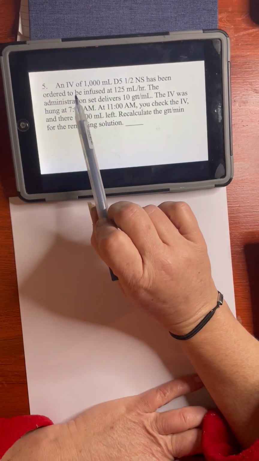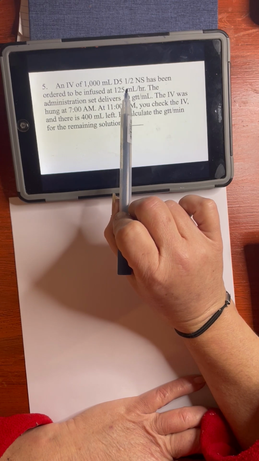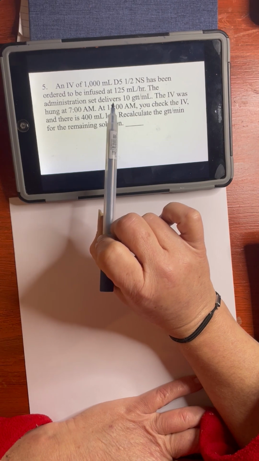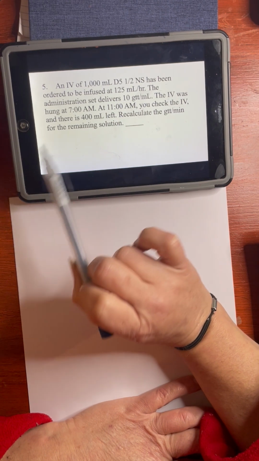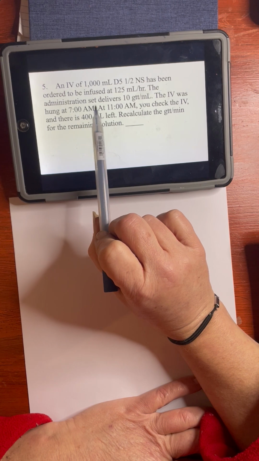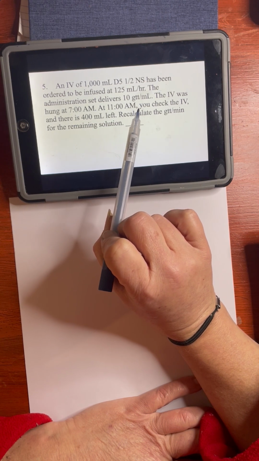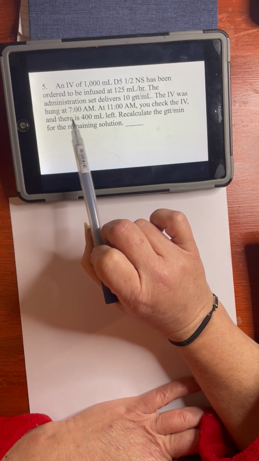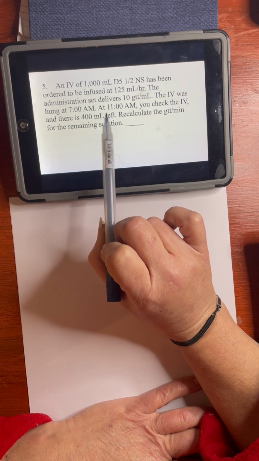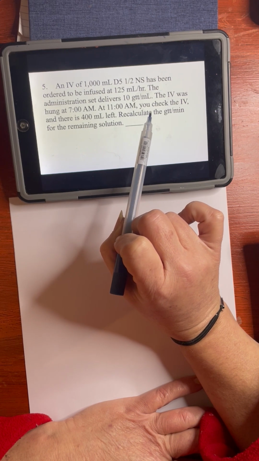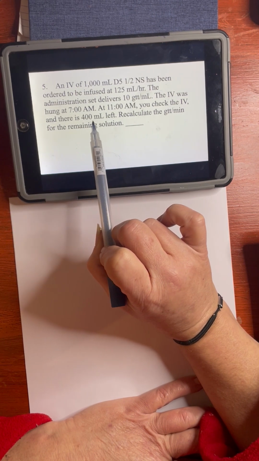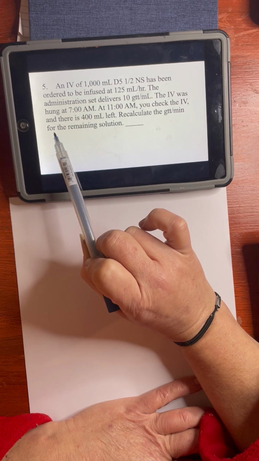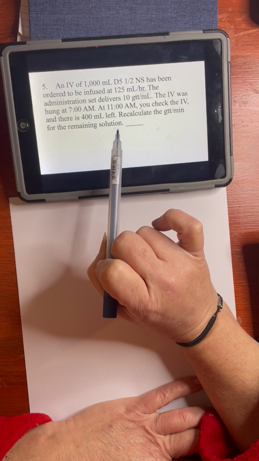Here we go. An IV of 1,000 milliliters of D5 half normal saline has been ordered to infuse at 125 milliliters an hour. The administration set offers 10 drops per milliliter. The IV was hung at 7 a.m. and at 11 a.m., you check the IV and there's 400 milliliters left. So you have to recalculate the drops per minute of the remaining solution.